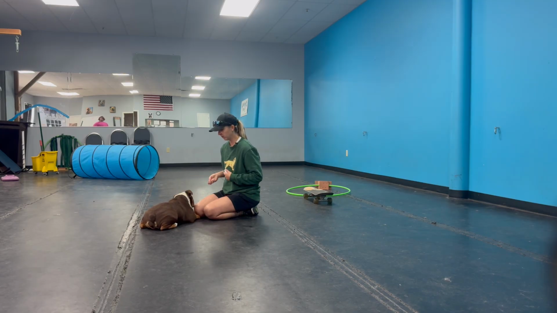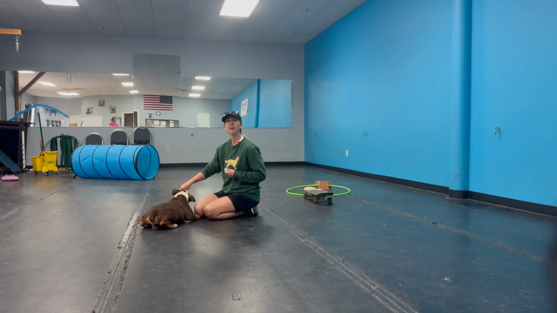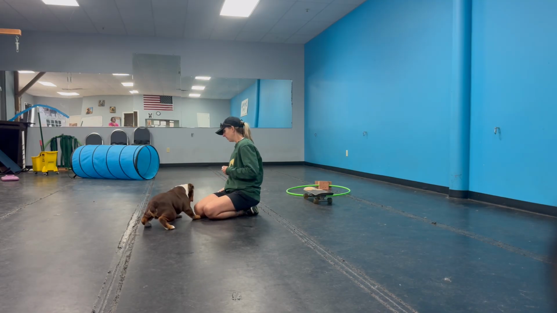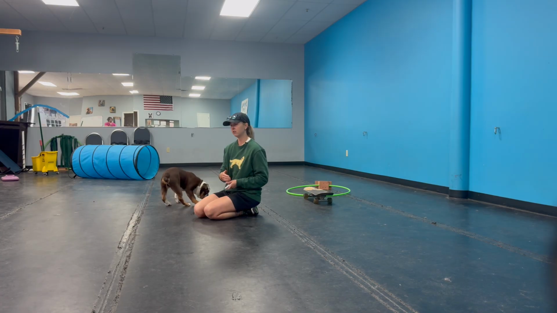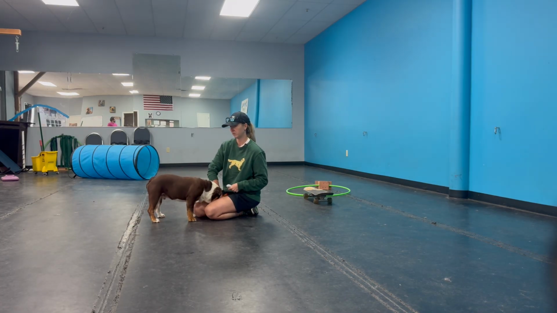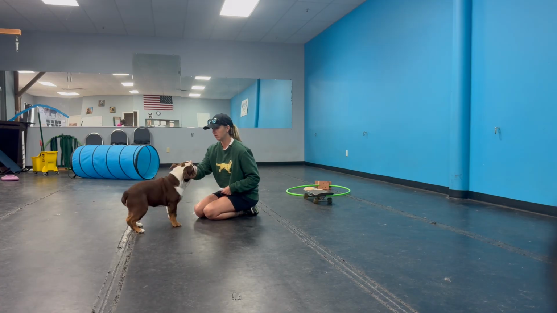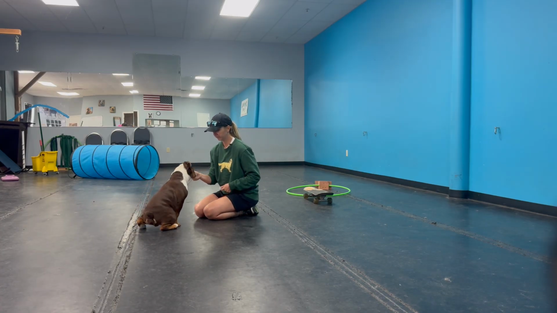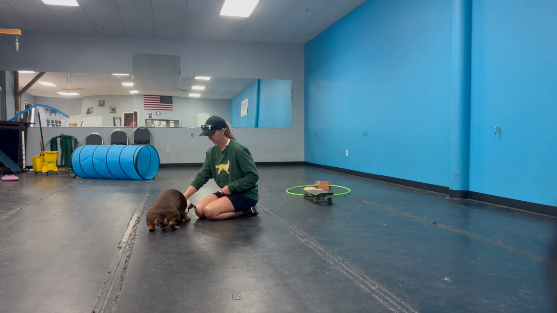So my rate of reinforcement, which is like the speed in which we're feeding him, is going to be very high. So if I'm doing a treat for every 1.5 seconds, okay, perfect. I can start to taper that down. So in the next rep, I'm going to see if I can space that out just a little bit more. I'm going to back you up a little bit. Down. Show him. Good.